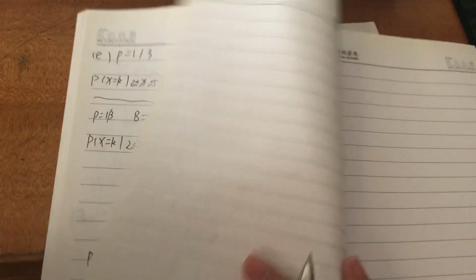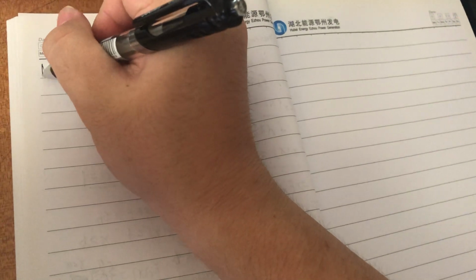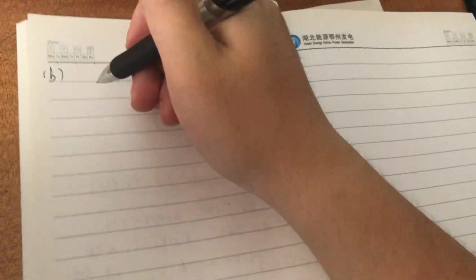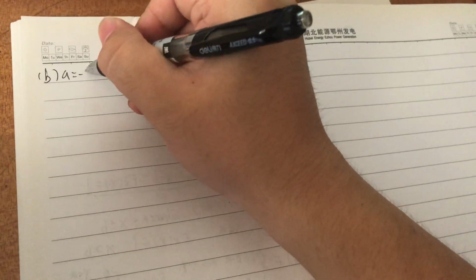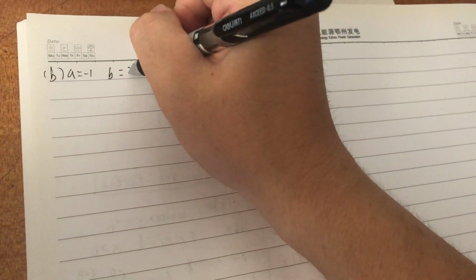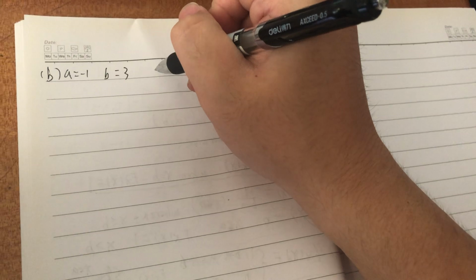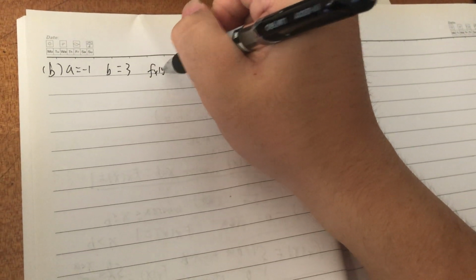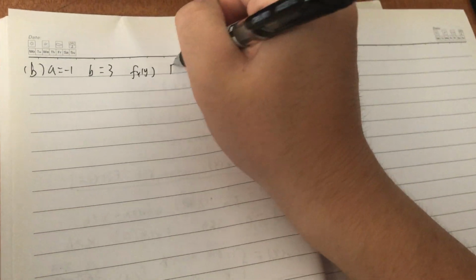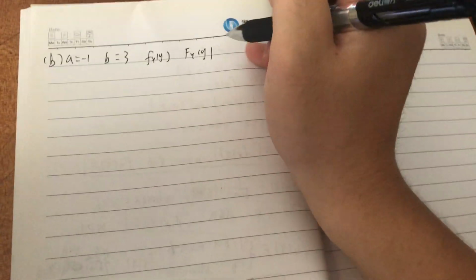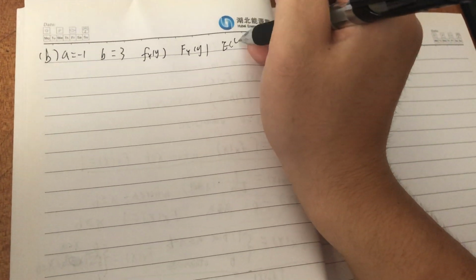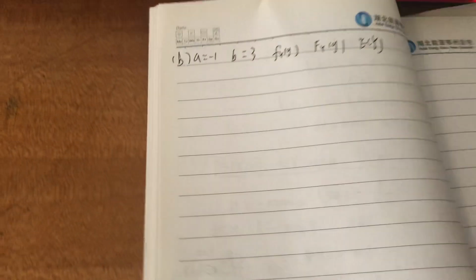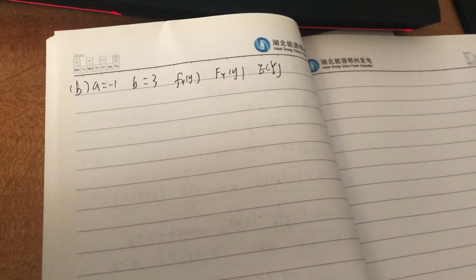Okay, let's do the second question. If we know a equals -1 and b equals 3, we have to find f_Y, the capital F_Y, and the expectation of Y. Okay, let's do that. We know the numbers and we can easily get this.